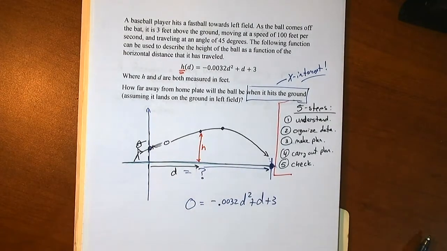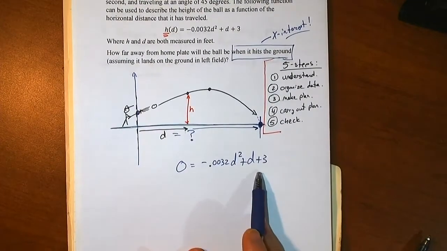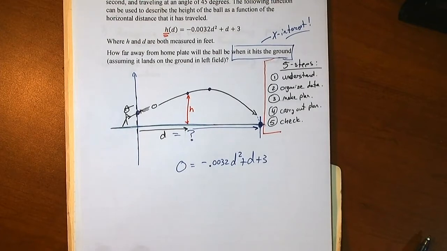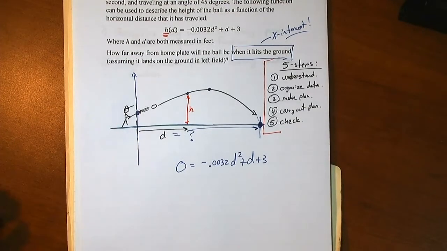And then either factor it or use the quadratic formula. Well, in this case, there's no way I'm going to try and factor that. Those numbers are crazy, weird, whatever. So I'm just going to use the quadratic formula. And because the numbers are crazy and weird, this is definitely going to be a calculator problem.